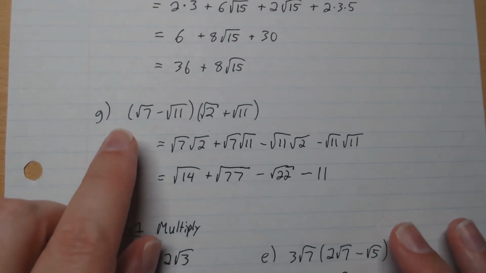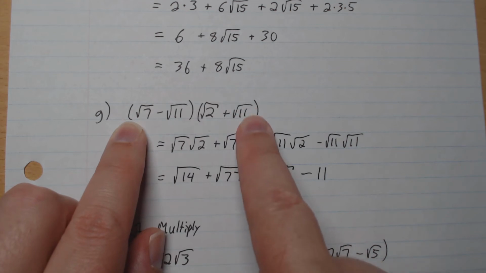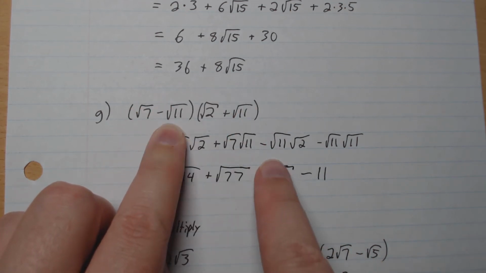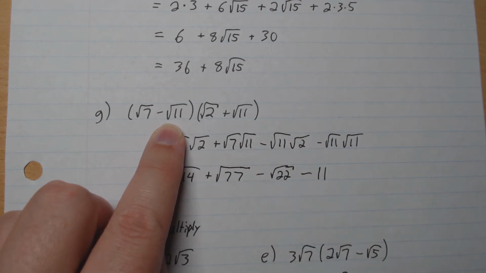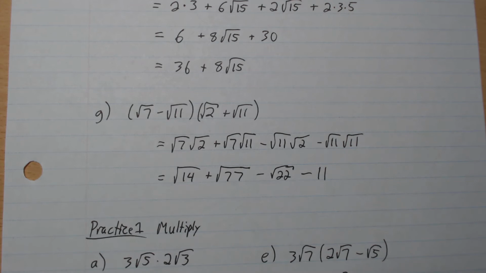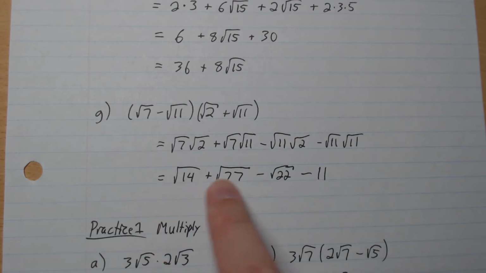Okay, G. Multiply that, root 7, root 2. Multiply this, root 7, root 11. Move the finger over, negative root 11 times root 2. And then negative root 11 times root 11. Root 14, root 77, root 22, and 11. And so this is our answer.